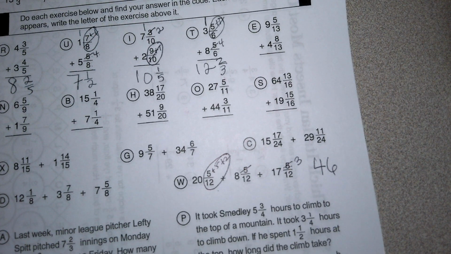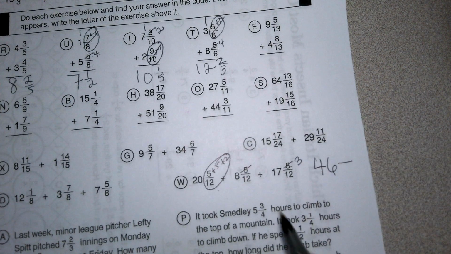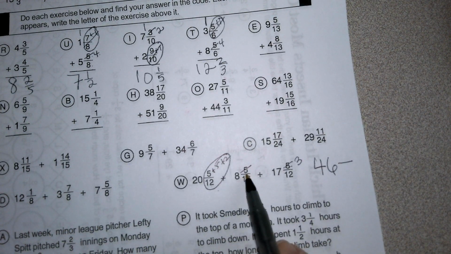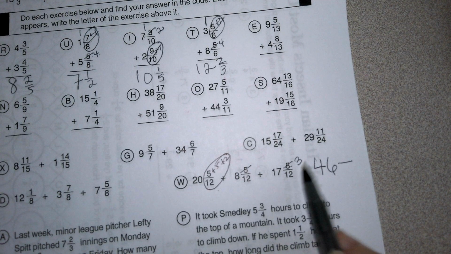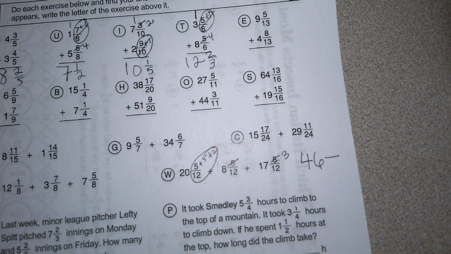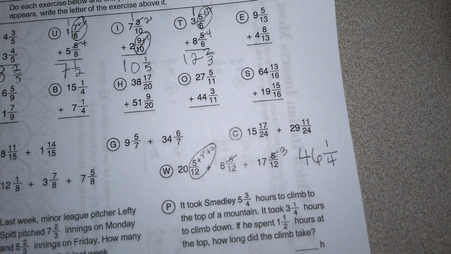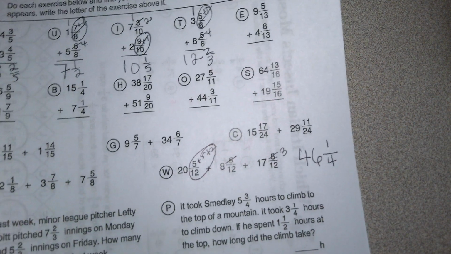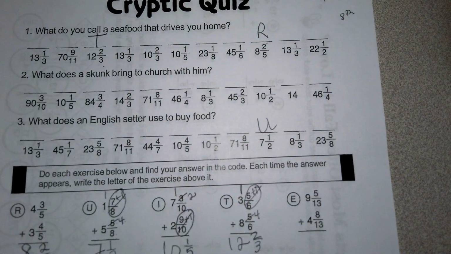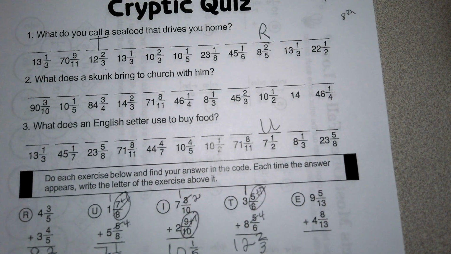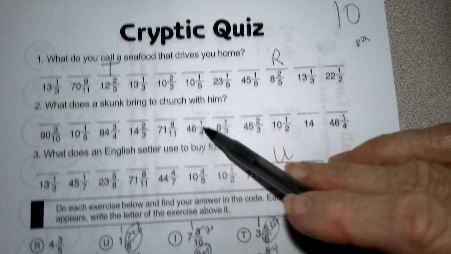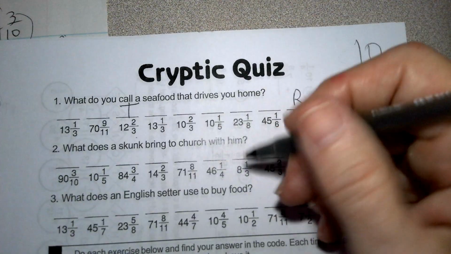This might have been easier the traditional way. But anyway, so I've got left, again, this is gone, that's gone, all we have is this. What is 3/12 reduced to? 1/4. And is that answer there? Yes. Yeah, a new way doesn't work well if we can't find the right answer. There it is right there. And it gets the letter W.